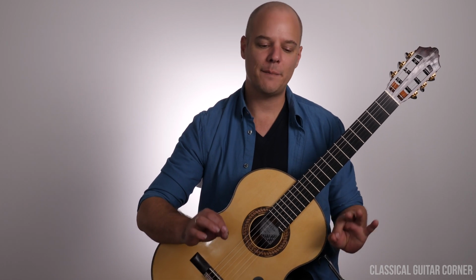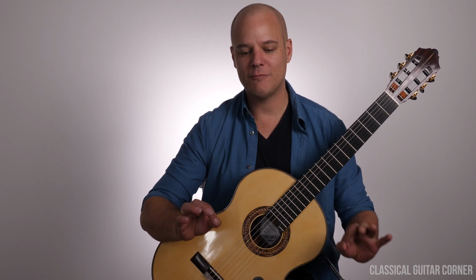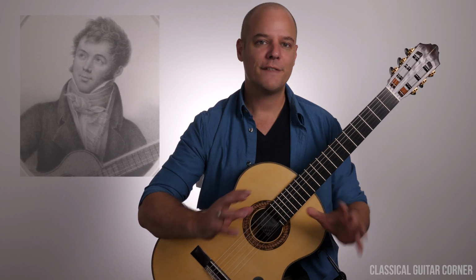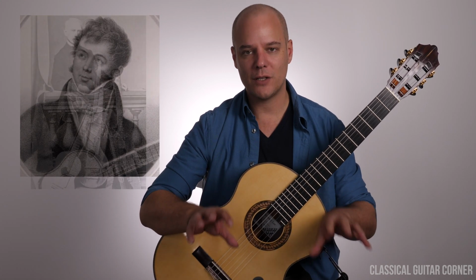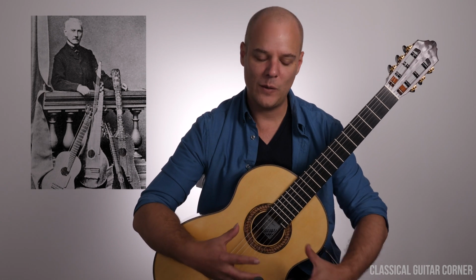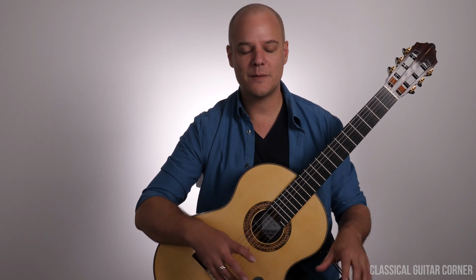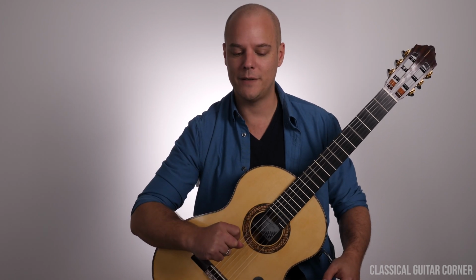I absolutely love this piece. It's lesson number 24 from Coste's method. Now, this requires a little explanation, and this piece is hard to find if you don't know where to look. Fernando Sor wrote a wonderful guitar method, and Napoléon Coste decided to add to it. So he left many parts of the method as is, but added some pieces, subtracted some things as well, but added some pieces, this being one of them.